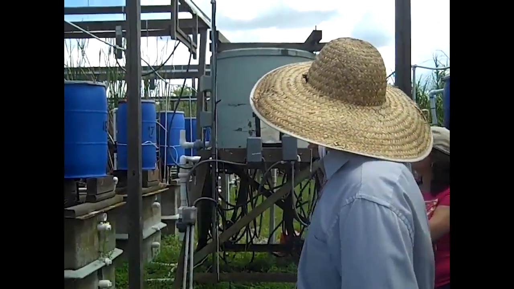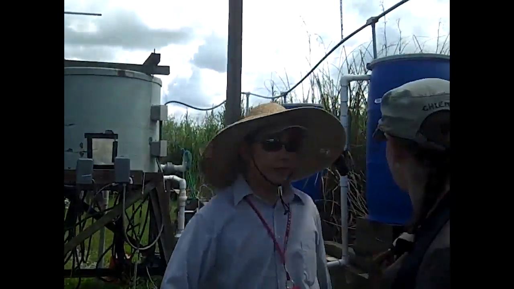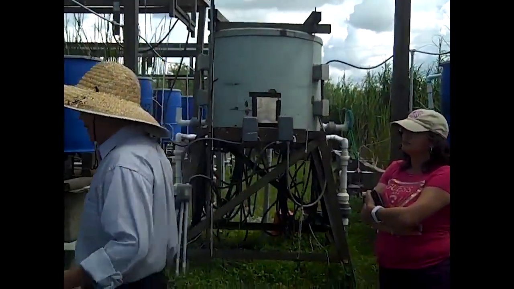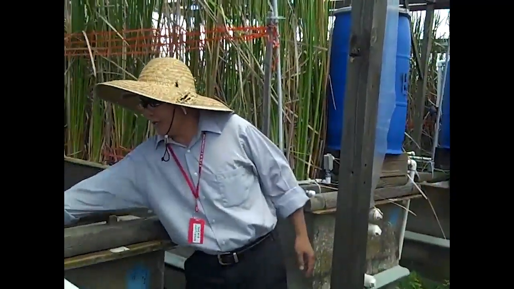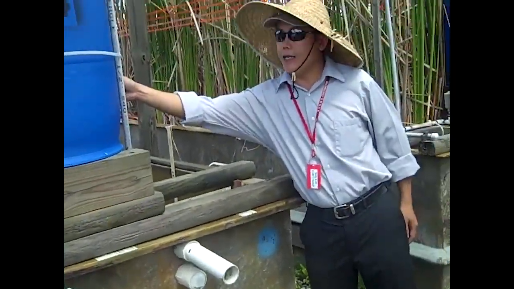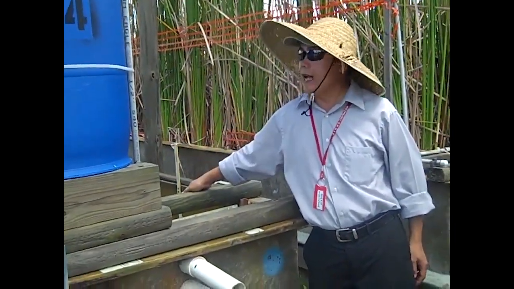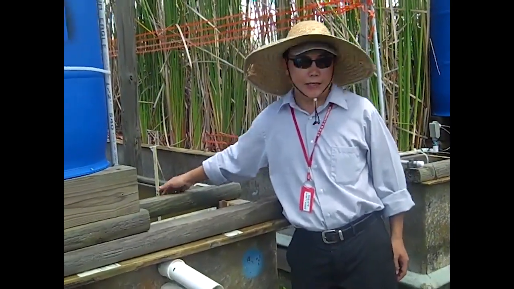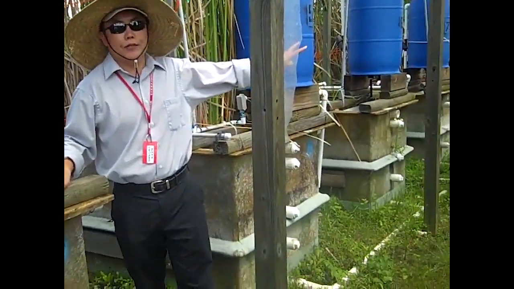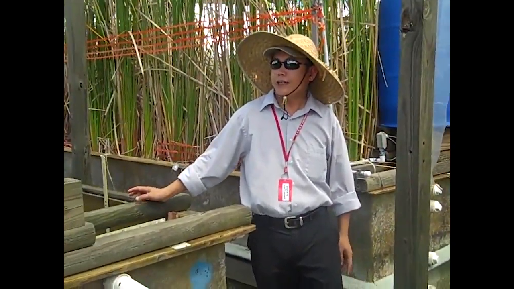And the timer number 2 is set up for this switch, you can see it here, to let the water from the barrel flow into the individual tank. So we have 2 timers to control the inflow water.